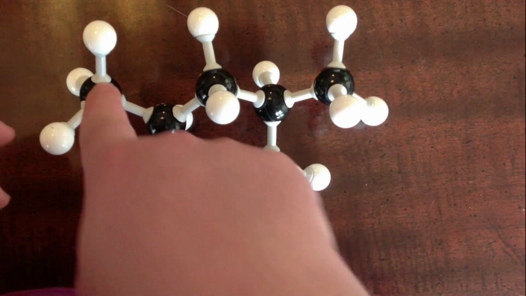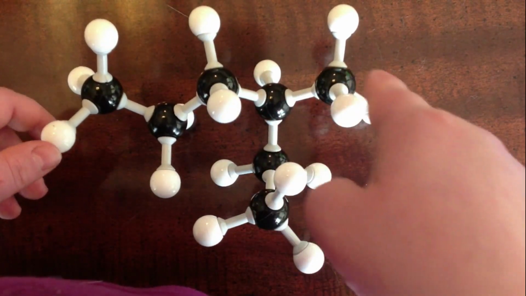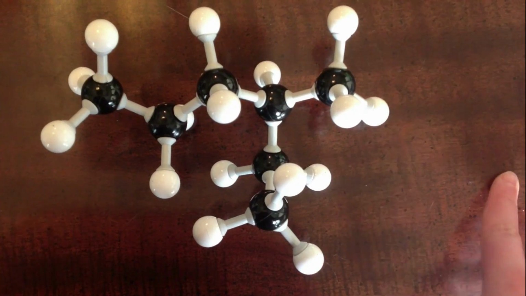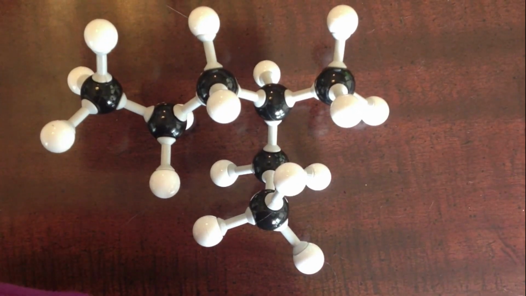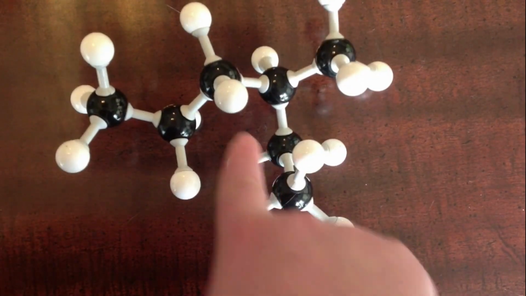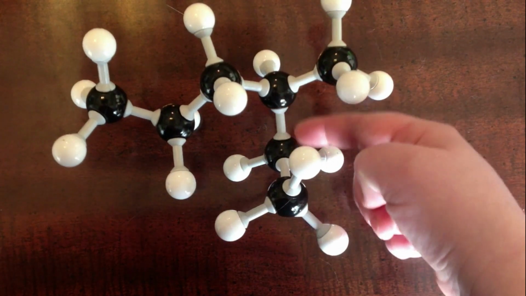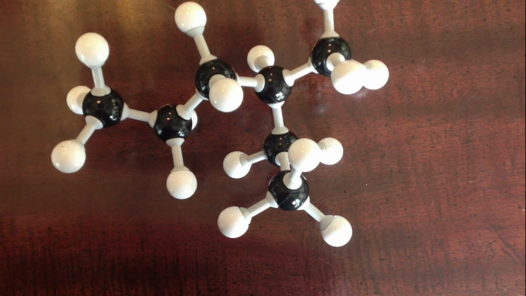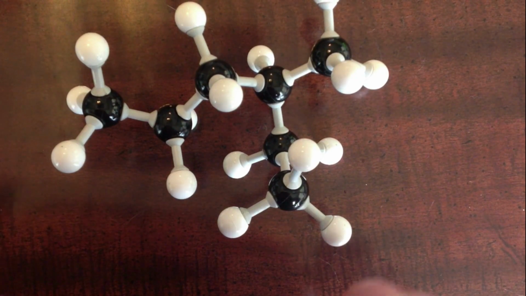If you have all of them in one continuous chain, it's a straight chain alkane, and you just count up the number of carbons and name it like that. But if it's got a carbon that has a bond to 3 other carbons, then we have a branch, and we have to name that a little bit differently.